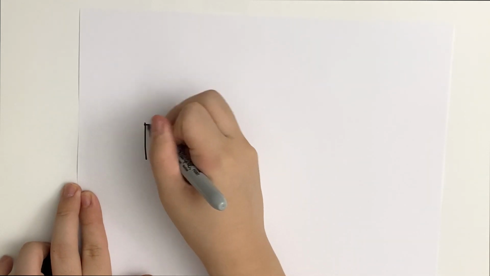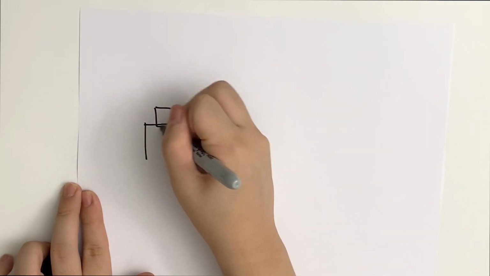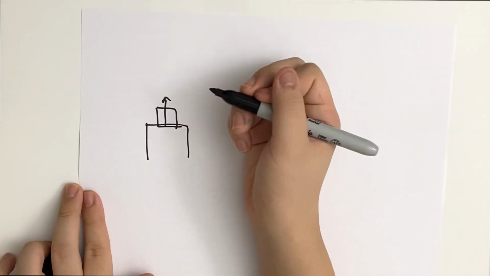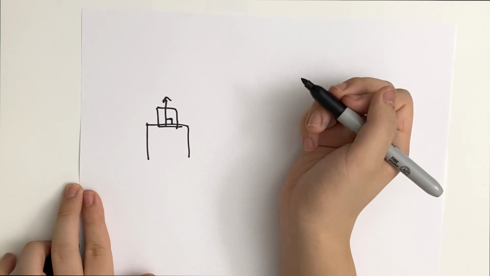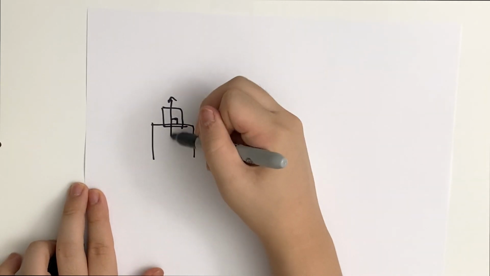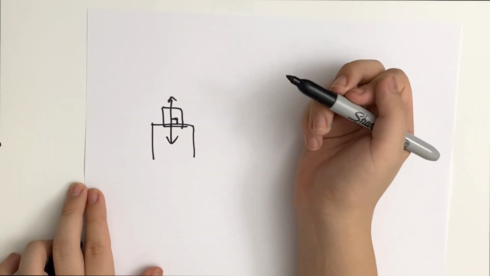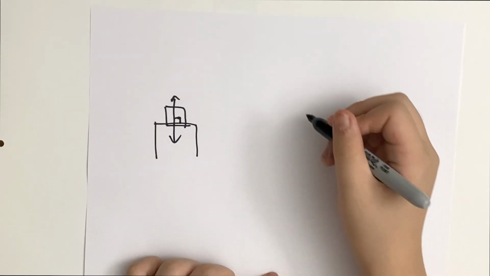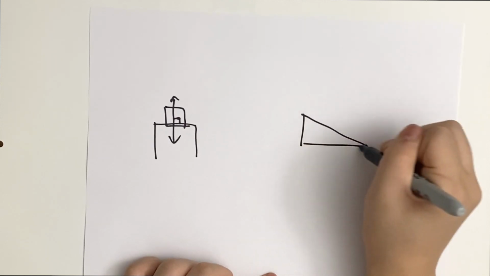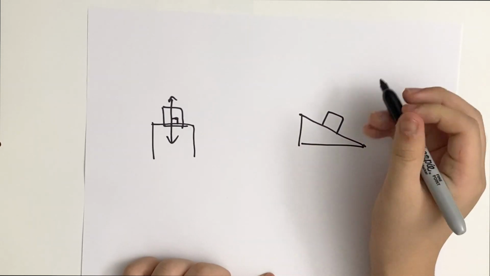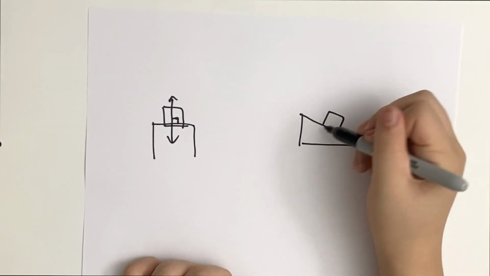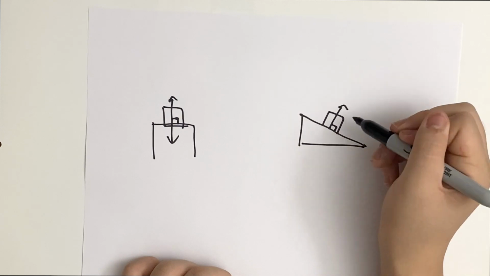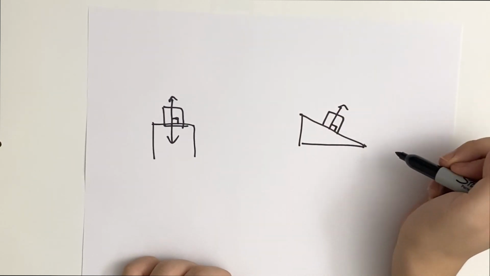So, if I put a box on top of a table, the normal force will be acting upwards, since that's the direction that's going to be perpendicular to this surface. There's also gravity pulling this box down, so the forces are balanced and it won't be accelerating. However, if the object is on a slope, so like this, then the normal force won't be pointing straight upwards. It'll be pointing in this direction, since that's perpendicular to the surface.